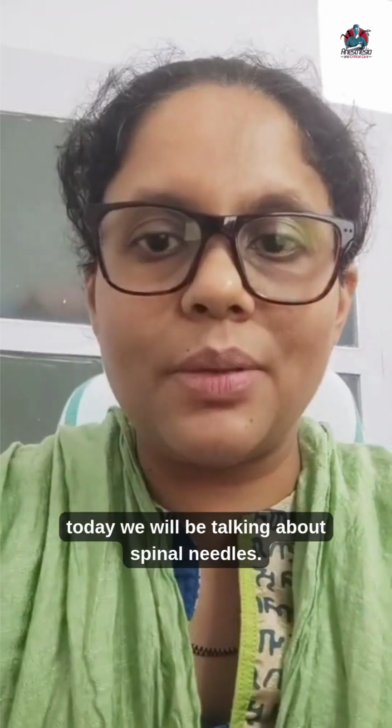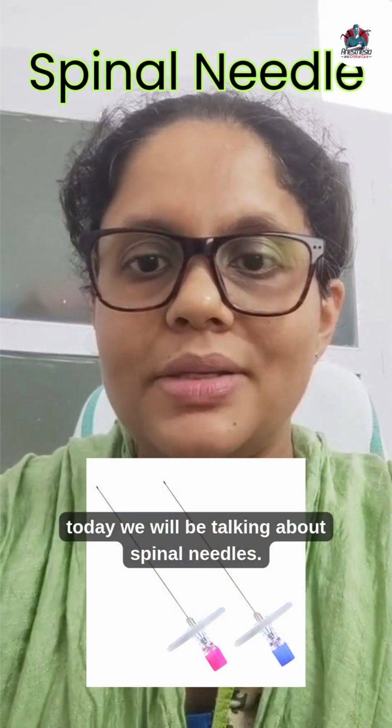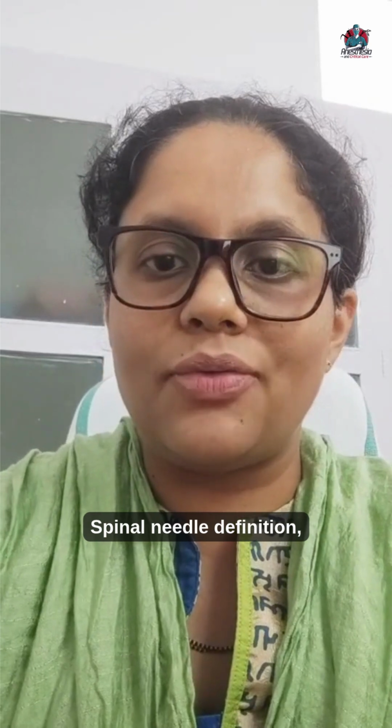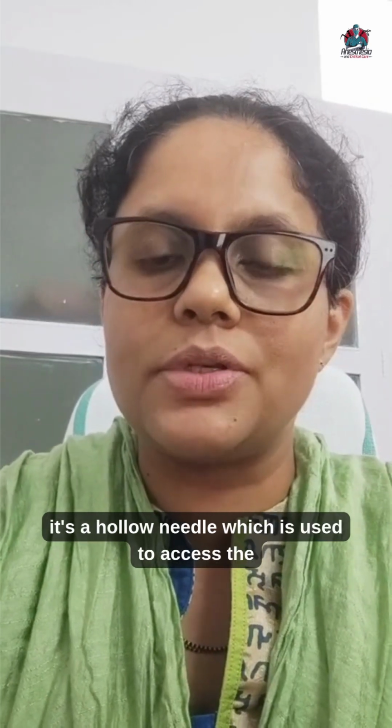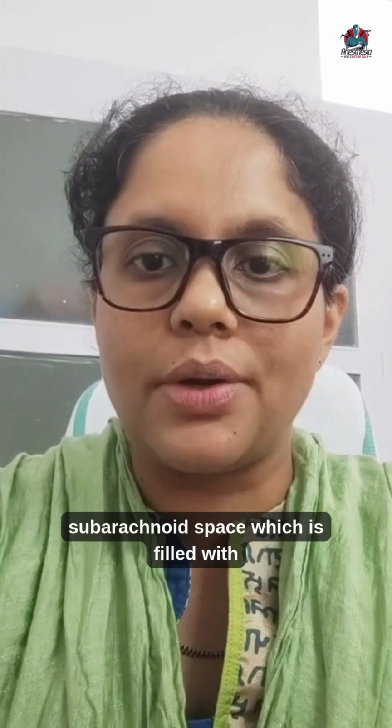Good morning. Today we'll be talking about spinal needles. Spinal needle definition: it's a hollow needle which is used to access the subarachnoid space, which is filled with CSF.